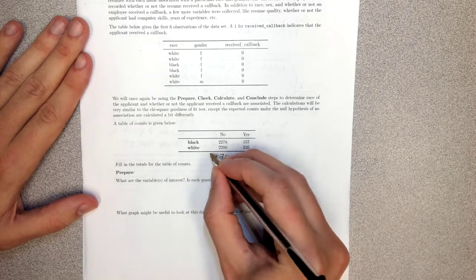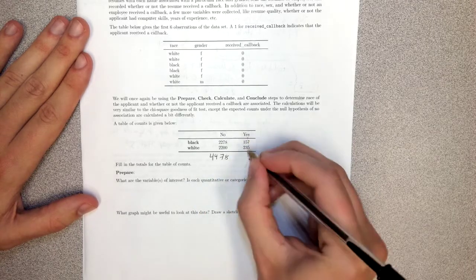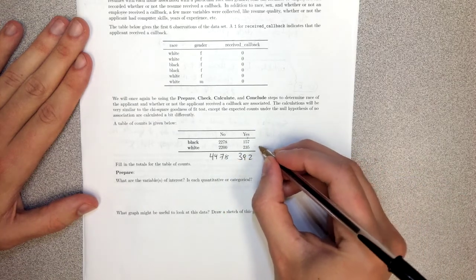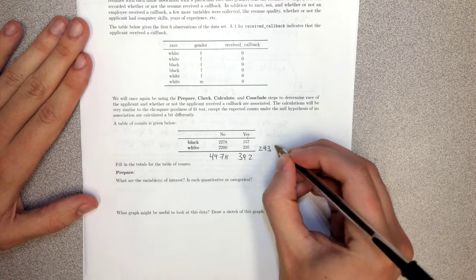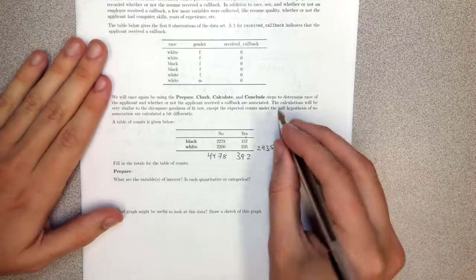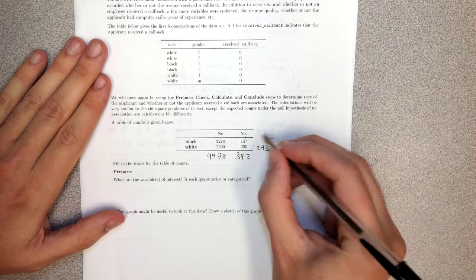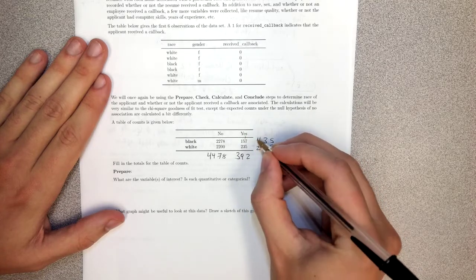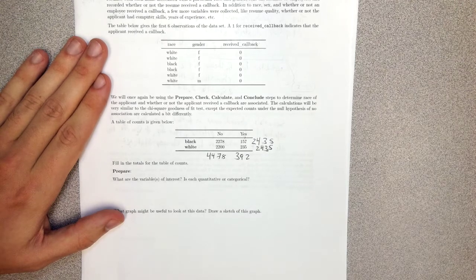You could use a calculator if you want, or do it in your head and hope there's not any mistakes.